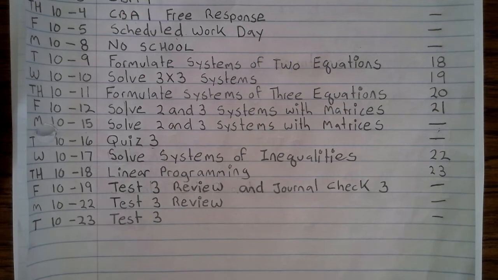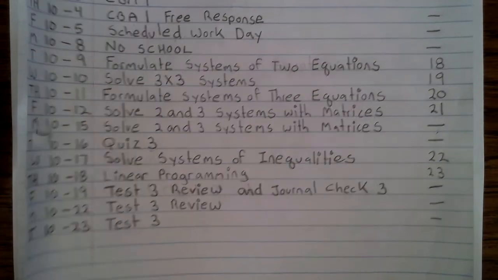Okay, Wildcats, today we're looking at Thursday, October 18th, linear programming on page 23. If you would, update your table of contents. All right, now your table of contents are updated. Let's take a look at the notes.